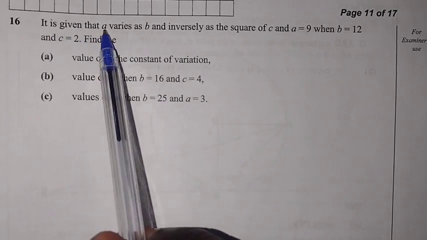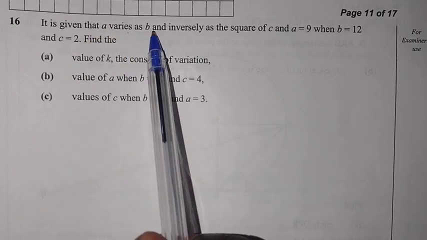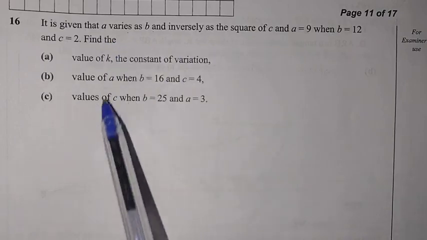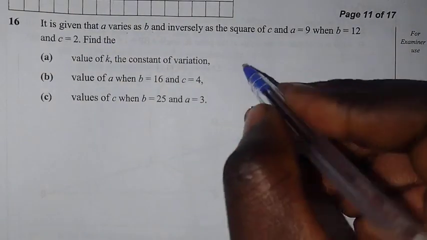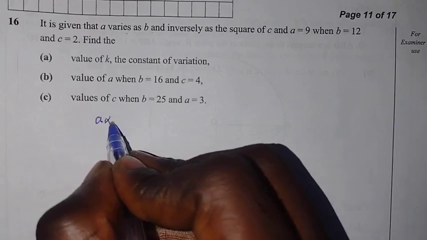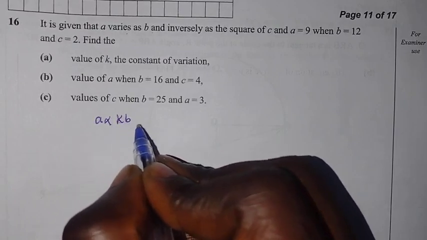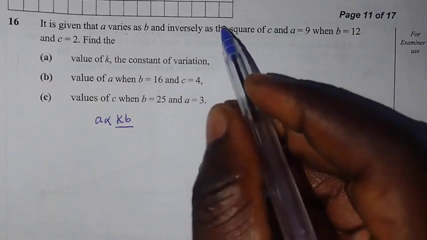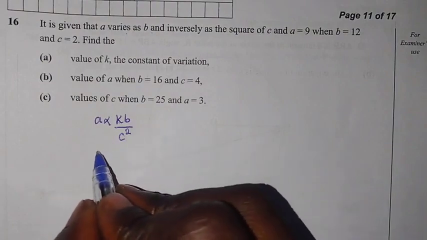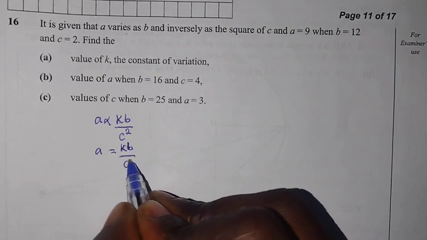It is given that a varies as b and inversely as the square of c. So a here is varying directly as b. So we write our variation equation. We'll say a varies as b, so we need to have this constant k and b, and inversely, because it's varying inversely as the square of c, it will be c squared. This is how the equation will look: a equal to kb over c squared.